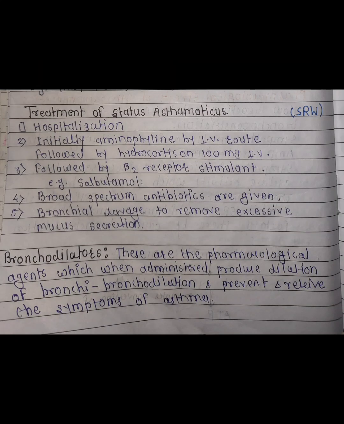The treatment of status asthmaticus includes hospitalization, then initially administration of aminophylline by intravenous route, hydrocortisone, then salbutamol, then broad spectrum antibiotics, and bronchial lavage to remove the excessive mucus secretion.